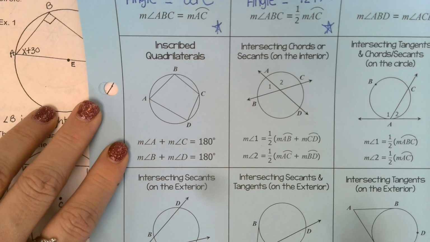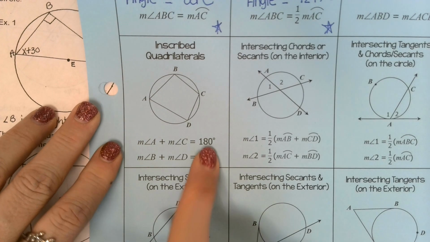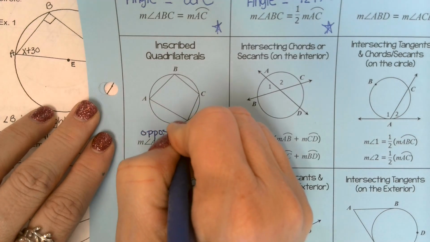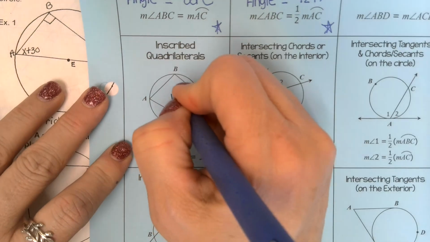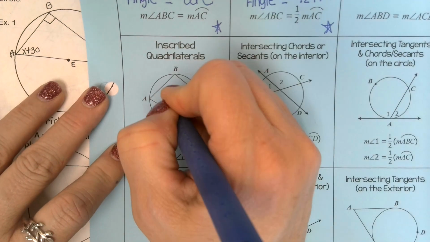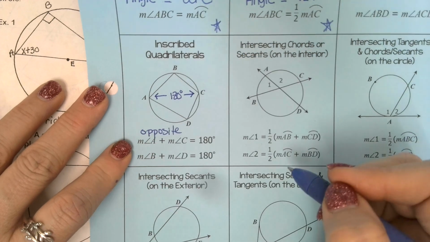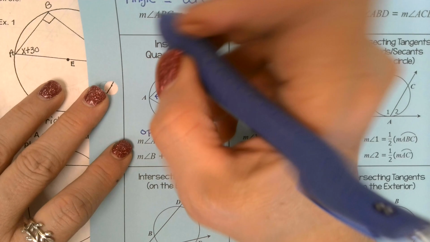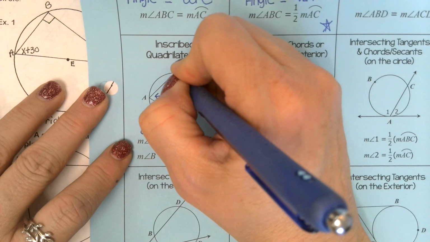So when that happens, it says opposite angles are going to add to 180. So I want you to put opposite angles are going to add to 180. So let's put a 180 in the middle. And let's put some arrows like this. That's showing that angle A and angle C together are going to add to 180. And then let's do a double arrow.